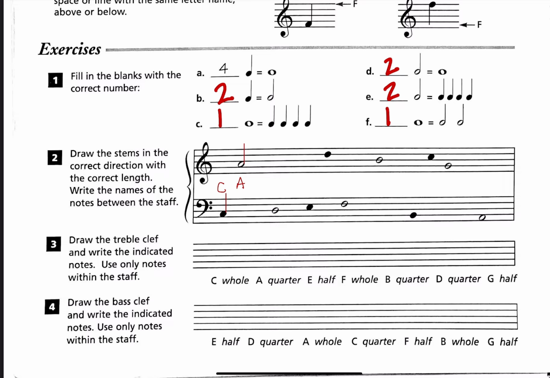C would be. Next, we have D, because great big dogs fight animals, and this is going to be a down stem because it's on the middle line. Next, we have all cows eat grass. It's above the middle line, so again, it's going to be a down stem.